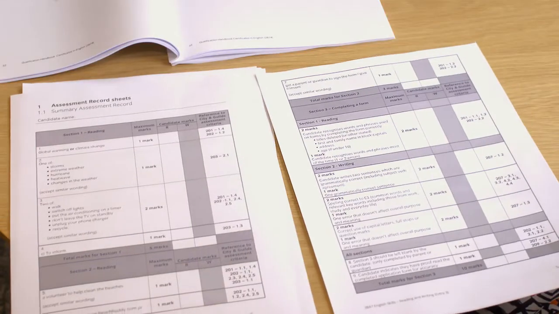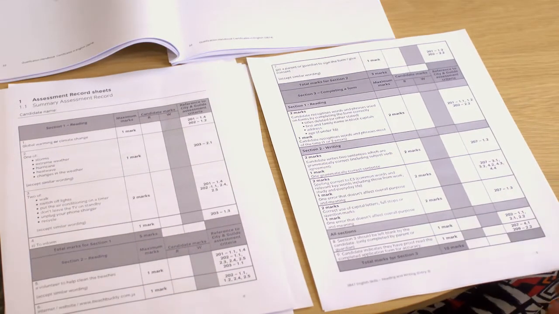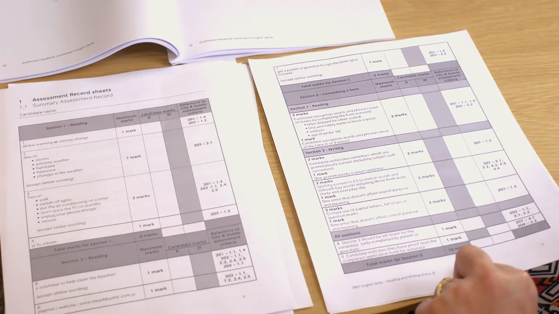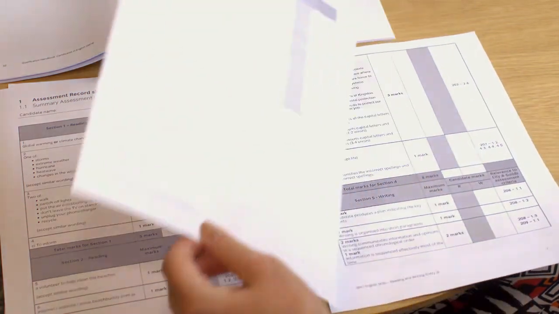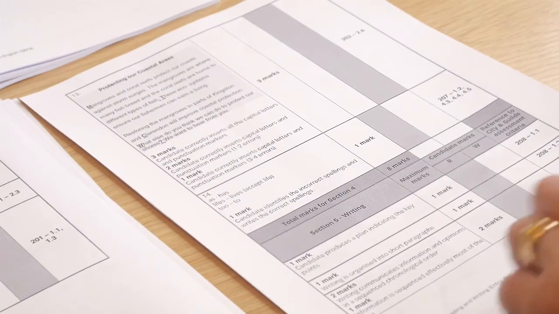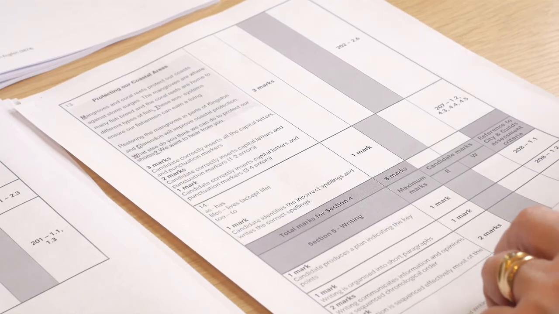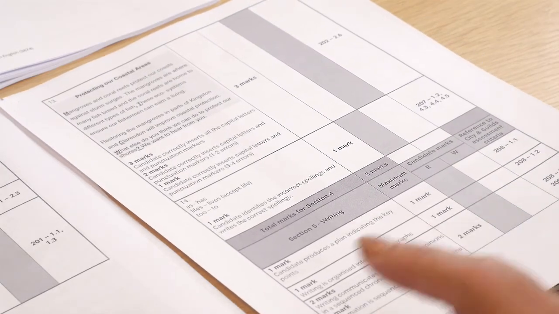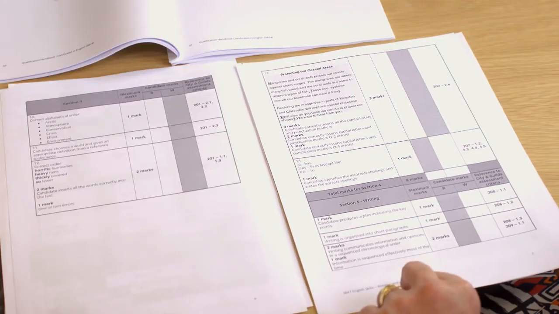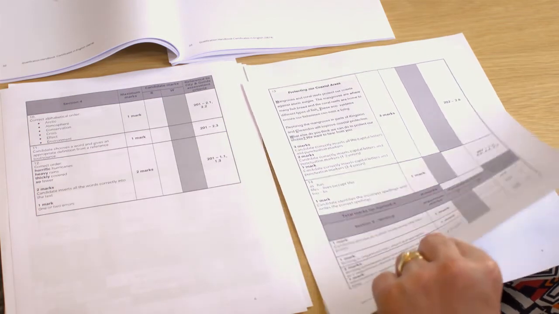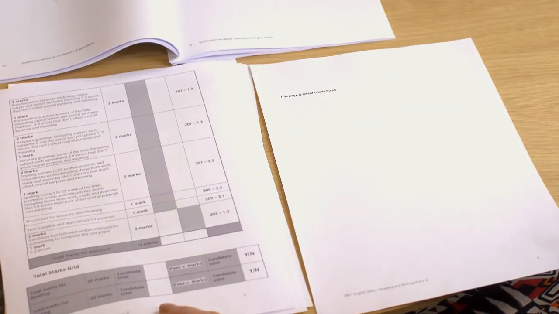It looks very, very similar to the speaking and listening. The layout is identical, but obviously the criteria is different. So really, it's about having a go at that. When your candidates have completed a sample, mark it, and it'll show you how it's being marked.